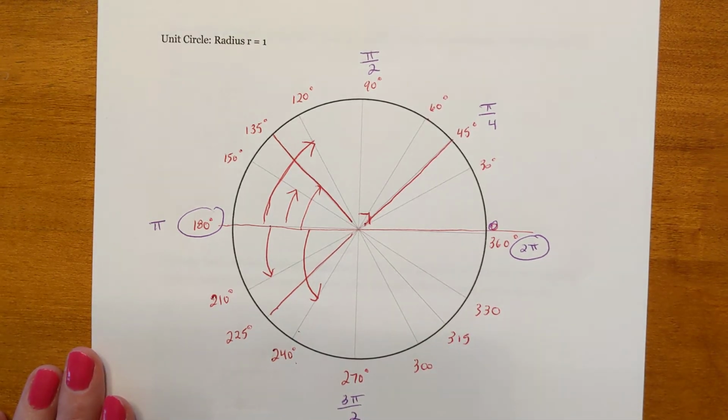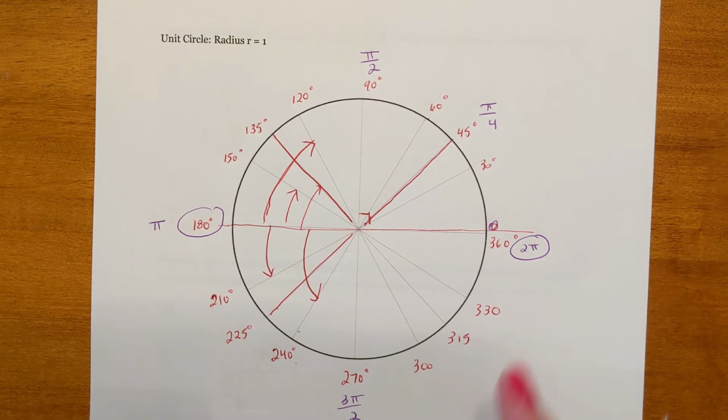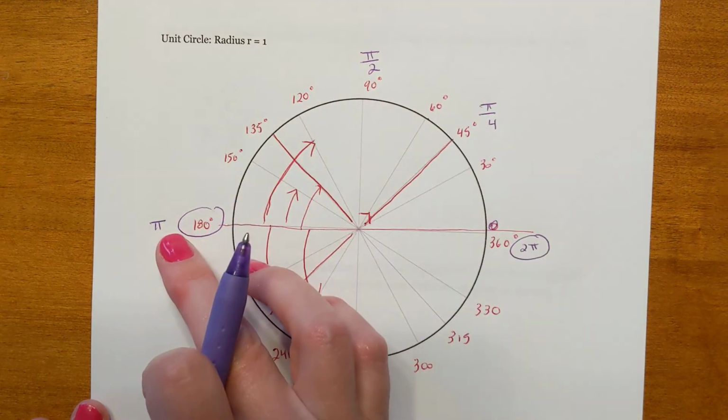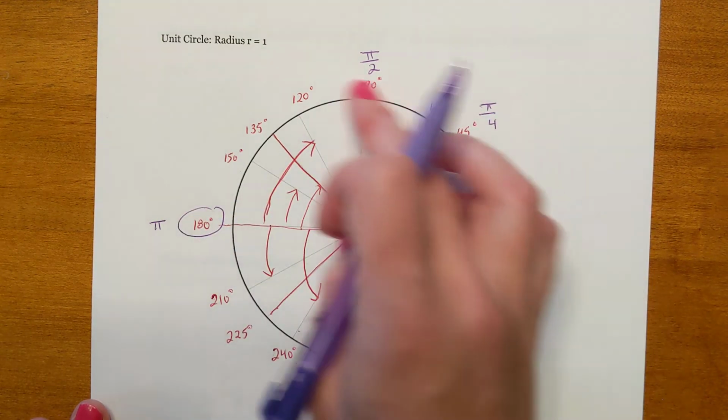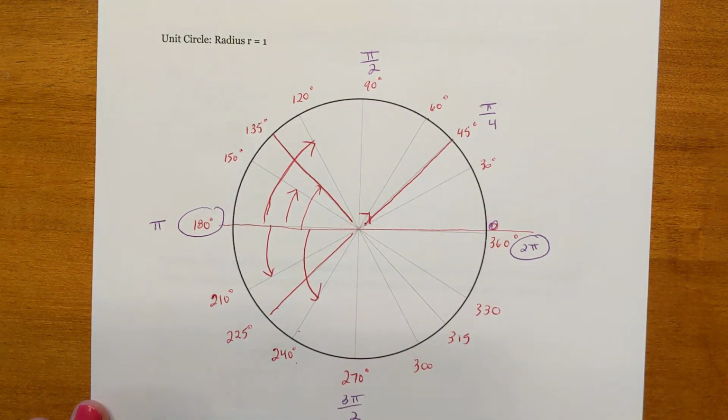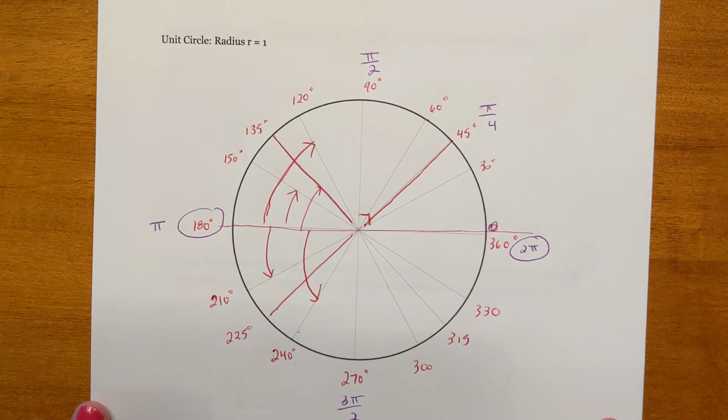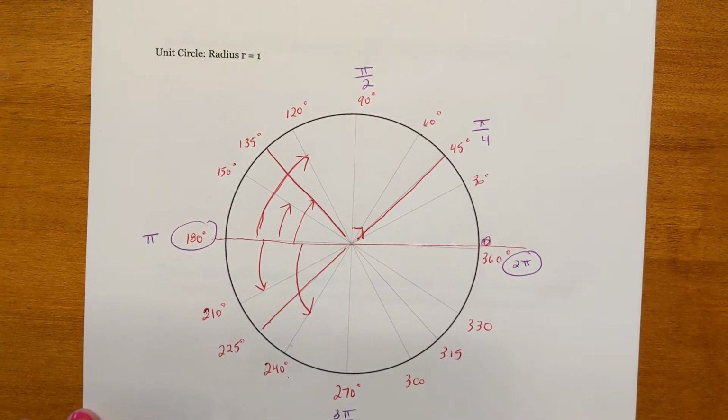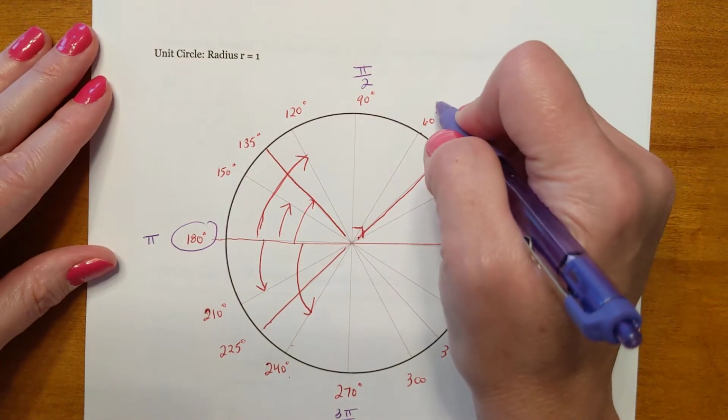And then another way that's easy to think about it, if you don't want to reason out how far you've gone around the unit circle, like you went halfway around, you went 1 pi around, you went 1.5 pi's around. If you don't want to think it out like that, another thing you can do is convert the angles to radians. Let me show you how to do that.